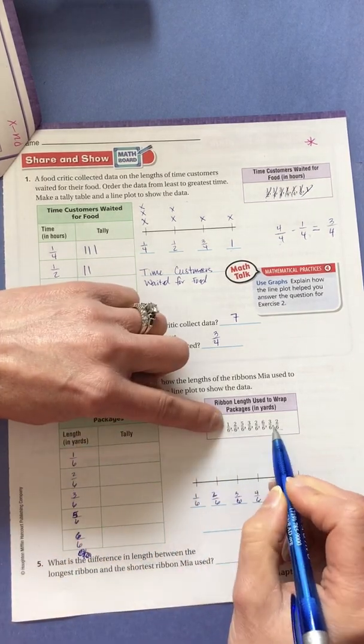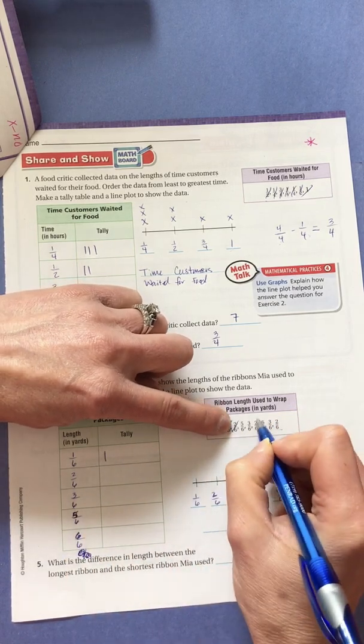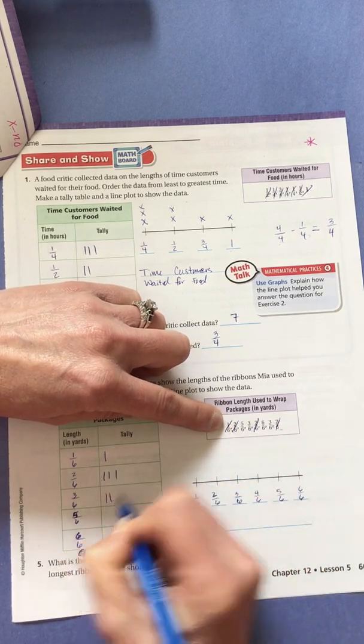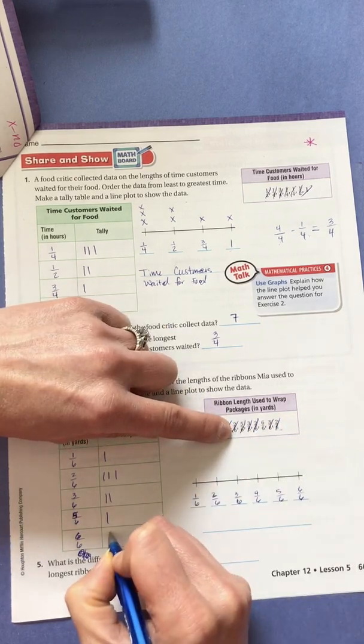Okay, so 1/6 looks like we have just 1. 2/6, 1, 2, 3. Give myself 3 tally marks. 3/6, there's 2, 1, 2. 5/6, there's 1, and 6/6, there's 1.